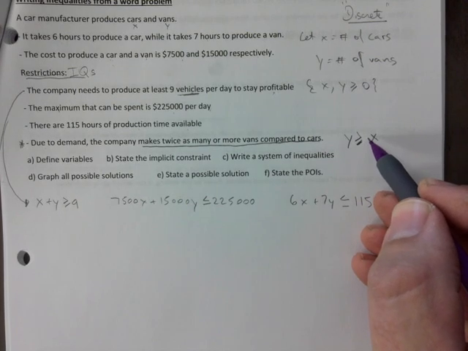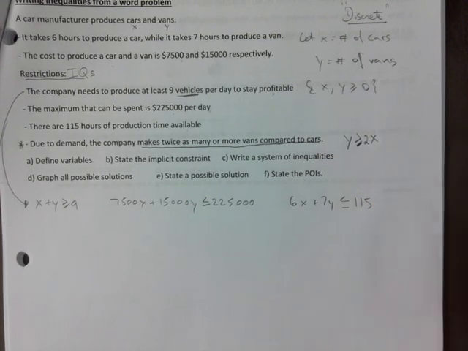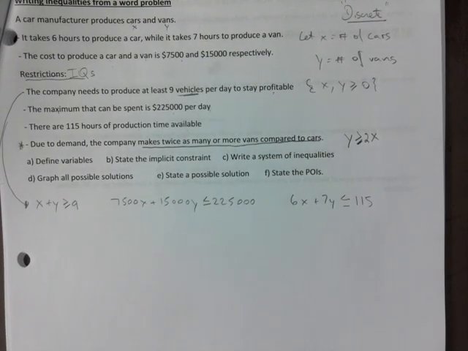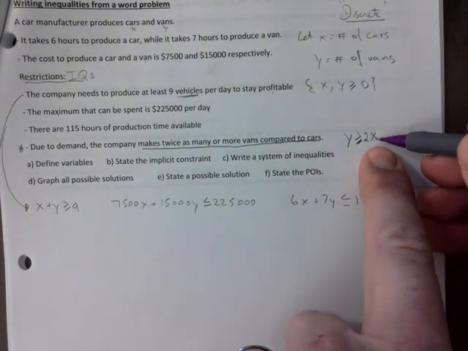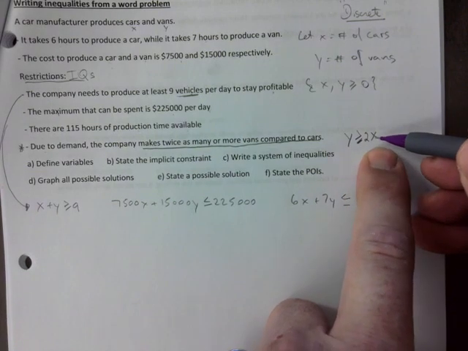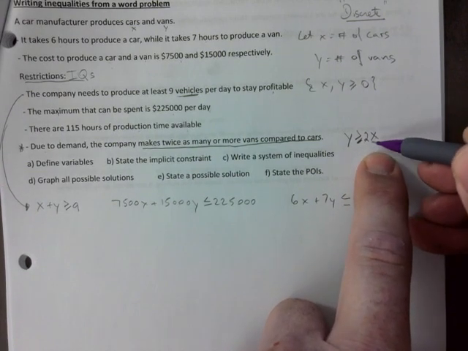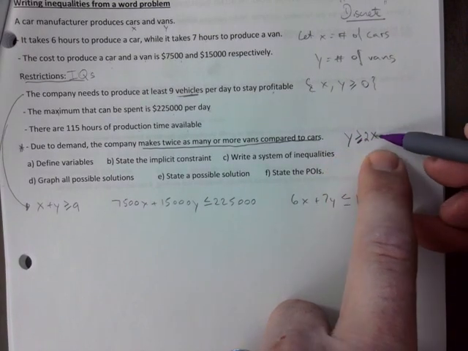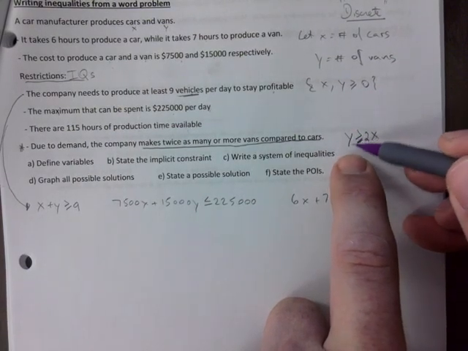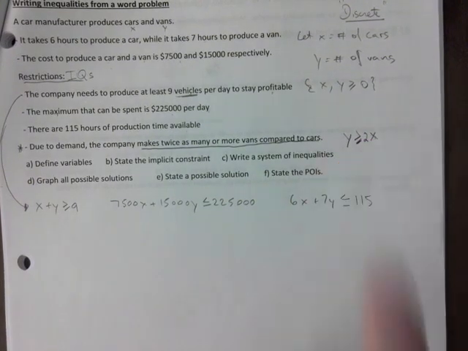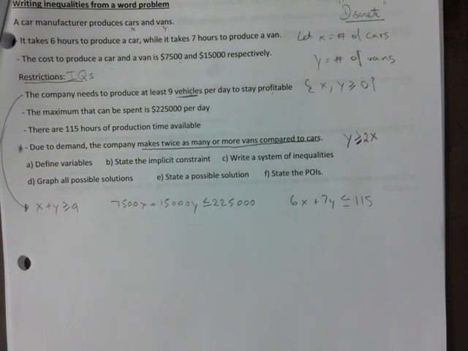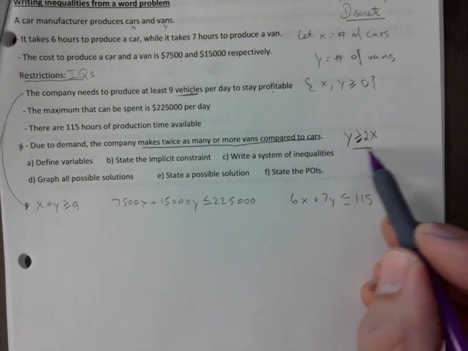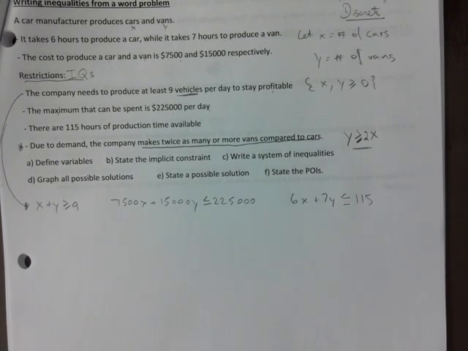Because if you make one car, you want to go 2 times 1. You want this side to be 2, so that Y is greater than or equal to 2. If you make 5 cars, you go 2 times 5 is 10. That ensures that the number of vans will be greater than or equal to 10. Right? So that's kind of the reasoning behind it. So this is inequality 3. I'm just going to leave it there for now.